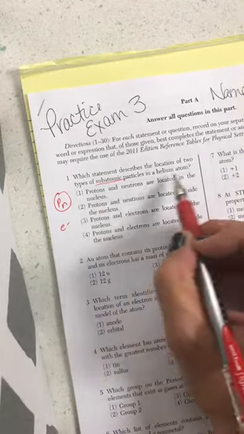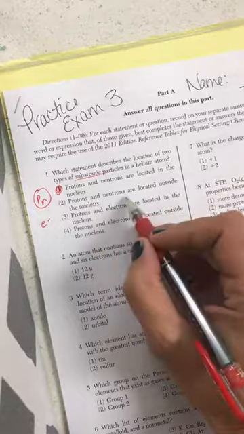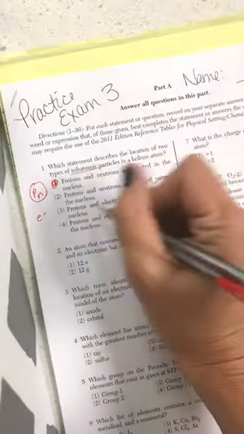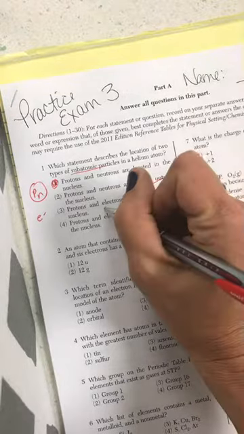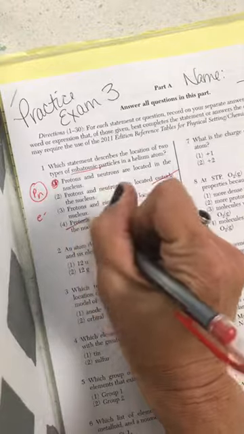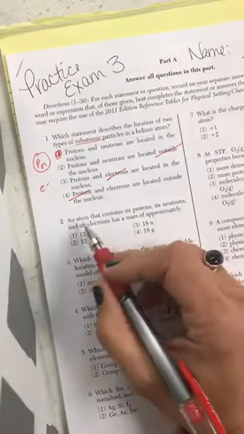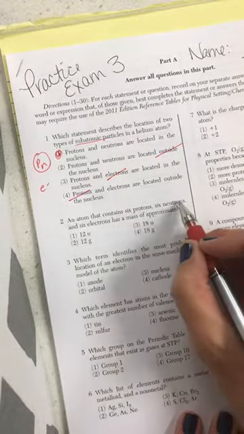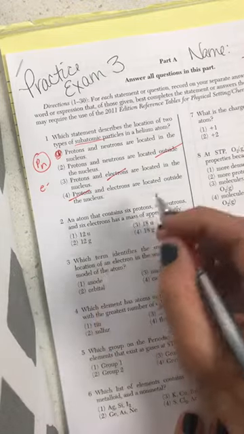It'll make it much easier to choose. Protons and neutrons are located in the nucleus? Absolutely. If we look at the other ones, why are they wrong? Protons and neutrons are not outside, they're inside. Protons and electrons are in? No, electrons aren't in. Protons and electrons are outside? Nope, protons aren't outside.